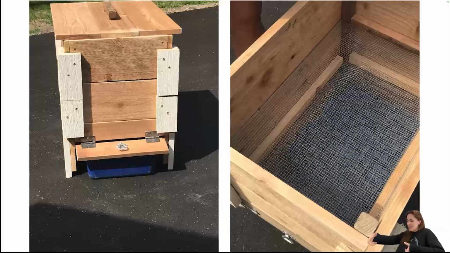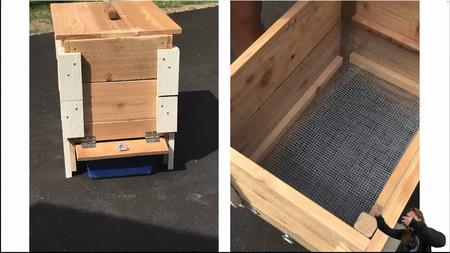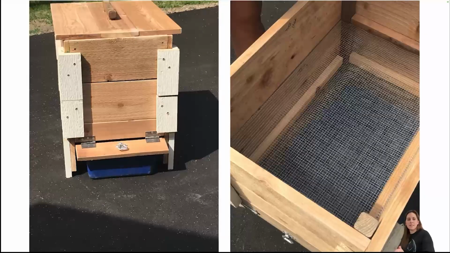And so the worms start out in the bottom, and then we're adding our next level, and then we fill it up, and then we add our next level, and then we fill it up. And then at the end of the season, then everything goes into our garden spaces. And so when I got started, this is what I got started with. So this was a homemade worm bin.